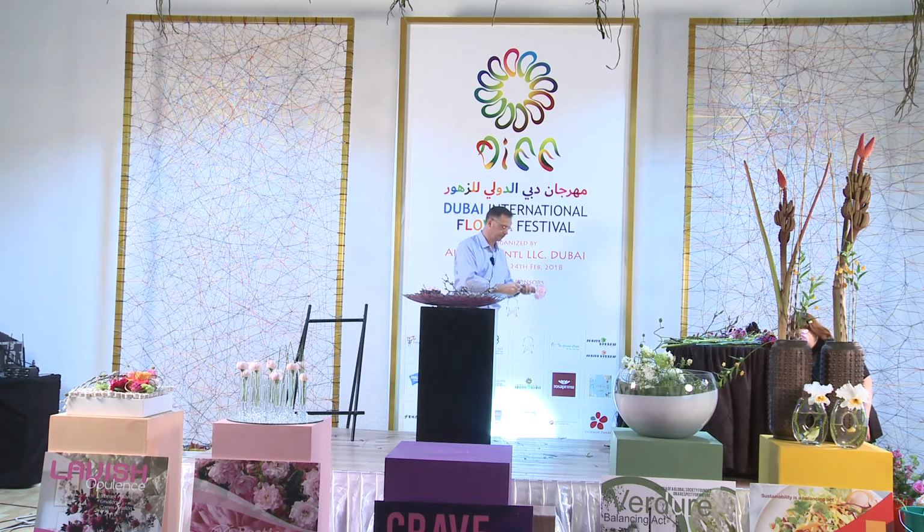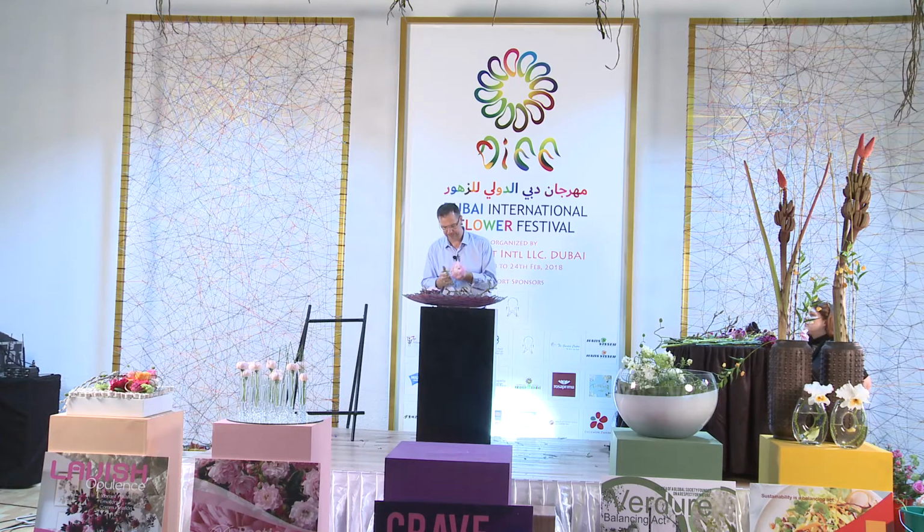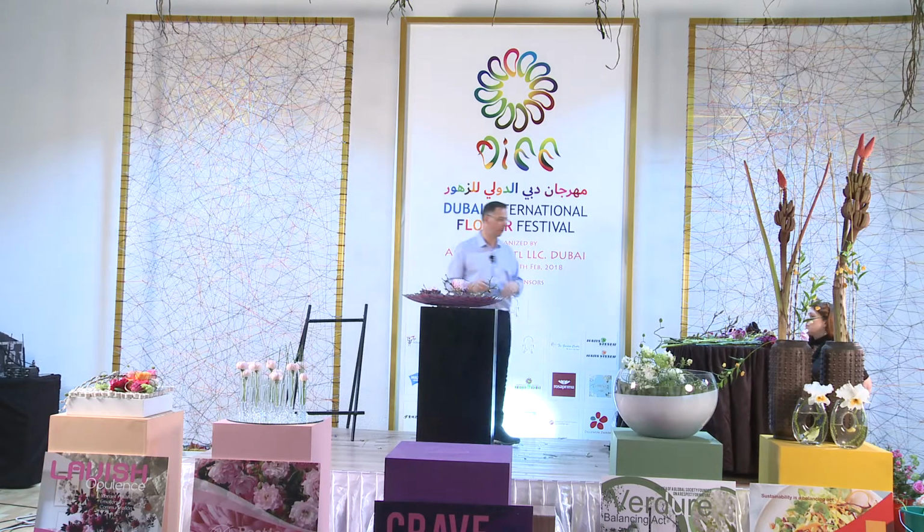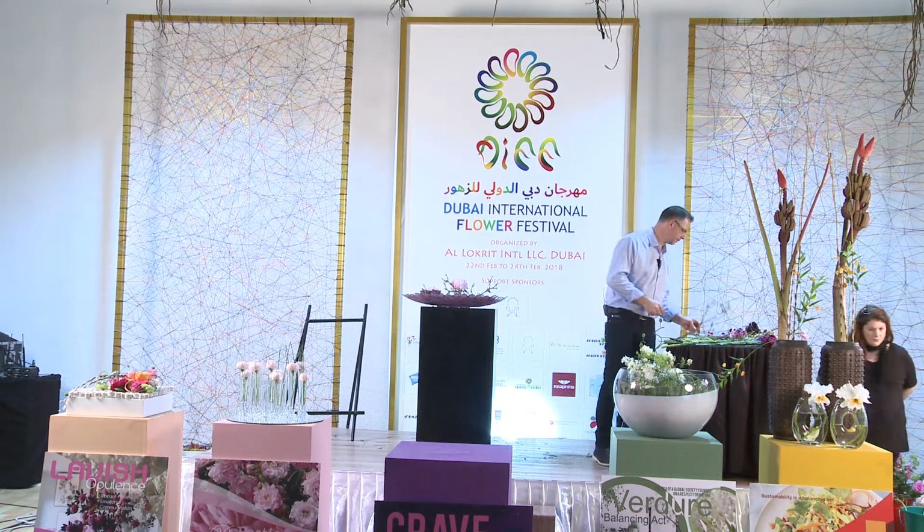So here we're going to start with those beautiful, amazing ranunculus. Now using here a little bit those branches from the magnolia as, once again, the natural flower support. So they support my flowers in a certain way.